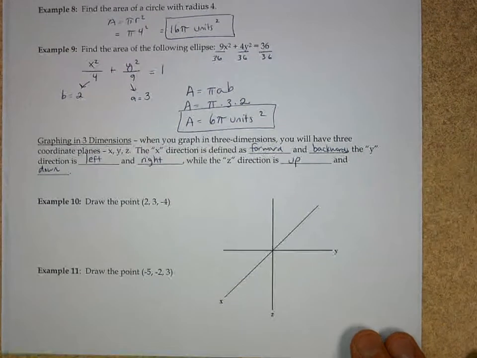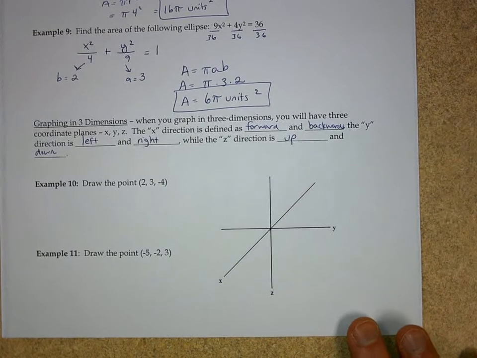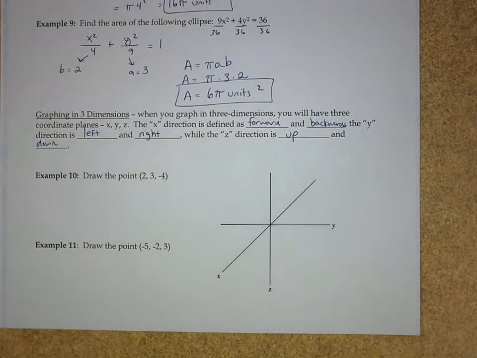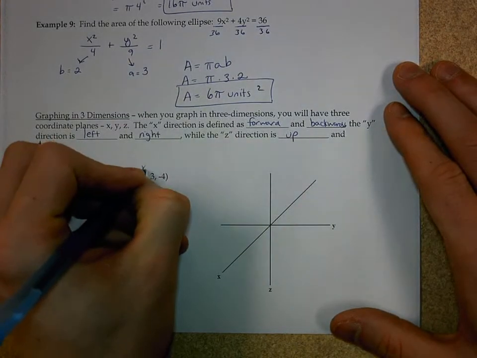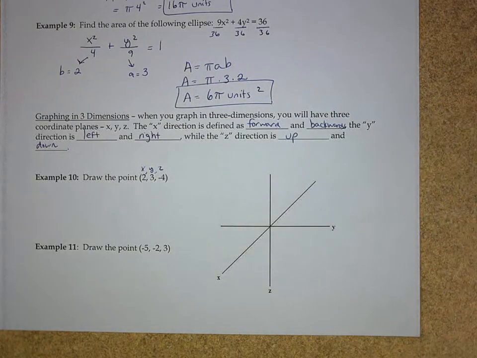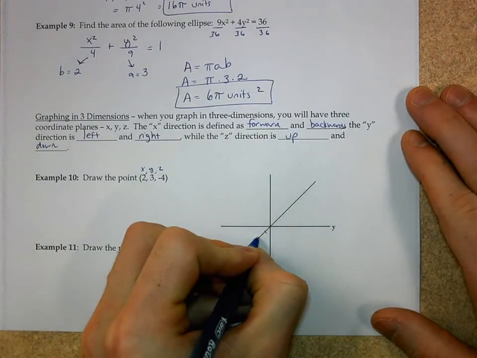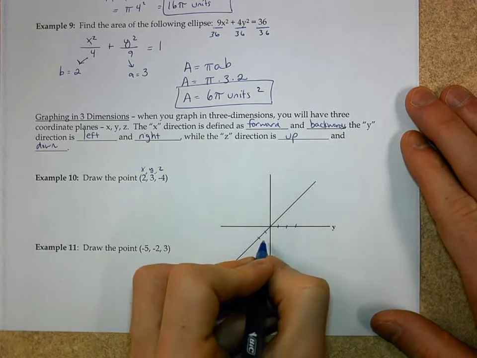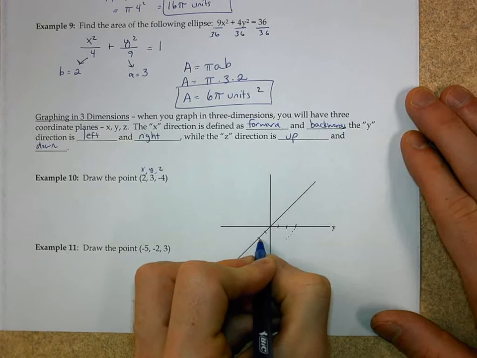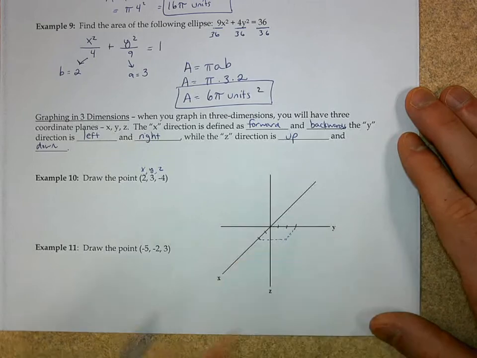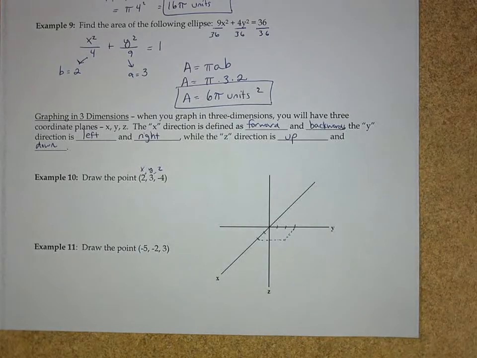So I want to draw the point 2, 3, -4. And for what we'll be doing, I'm really not looking at you to be an artist with this, but to get the general idea of where the point is going to be. So we've got the x, y, z coordinate. So the first thing I'm going to do is I'm going to come out 2 units on the x-axis. I'm going to go over 3 units on the y-axis. So my first part then is drawing like the top of this box here, which is 2 units out and 3 units over.